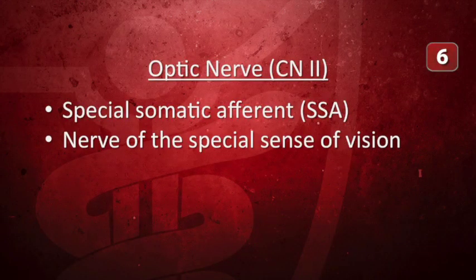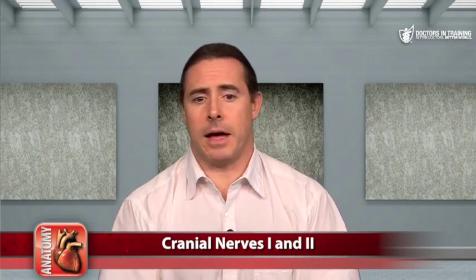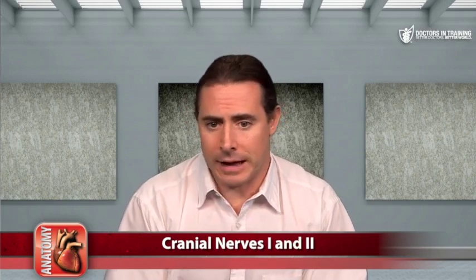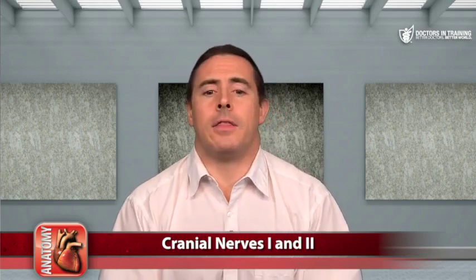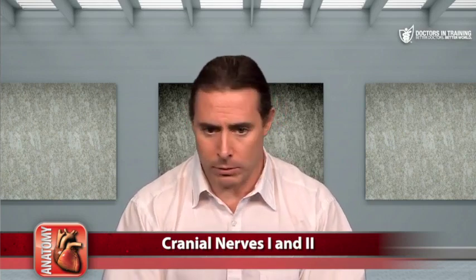Cranial nerve 2, the optic nerve. The optic nerve's only modality is special somatic afferent. It is the nerve of the special sense of vision. The optic nerves develop as evaginations of the diencephalon. Thus, they are extensions of the forebrain and considered to be tracts of the central nervous system.